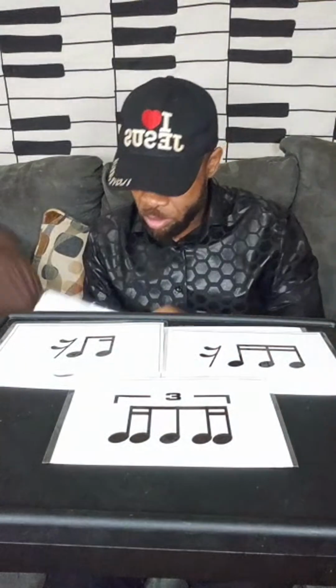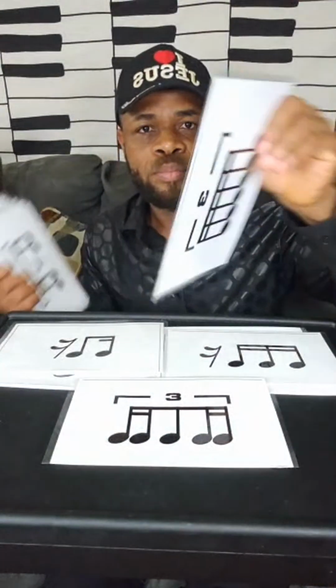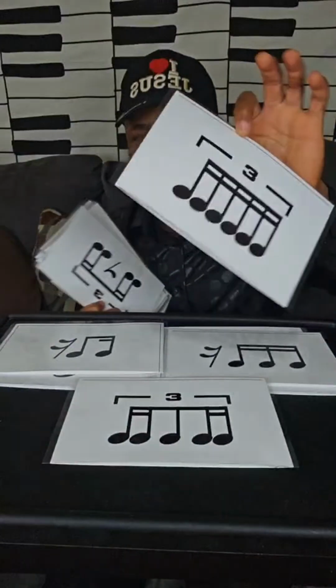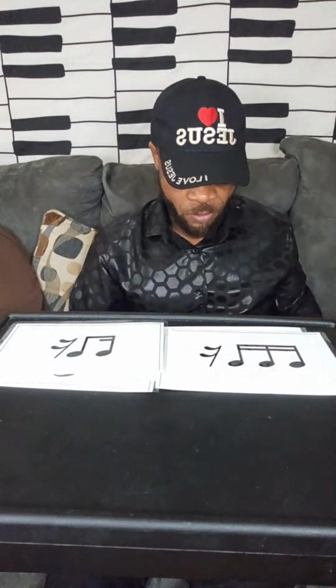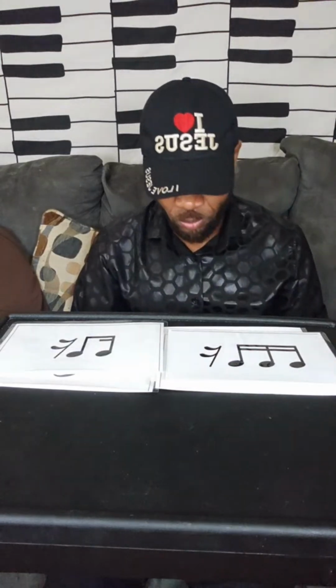Actually, it can be up to 6 notes. So let me see. See, this one can be up to 6 notes. But this one is tricky. So I want to get there because you get confused playing this one. So the best way is to understand this one first before you get into something a little bit more complicated.